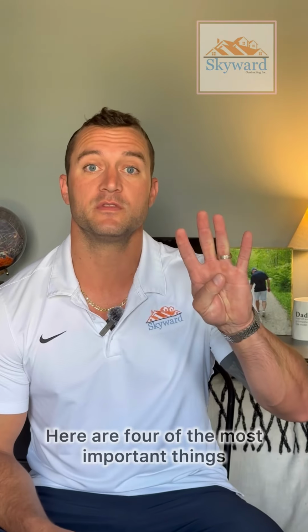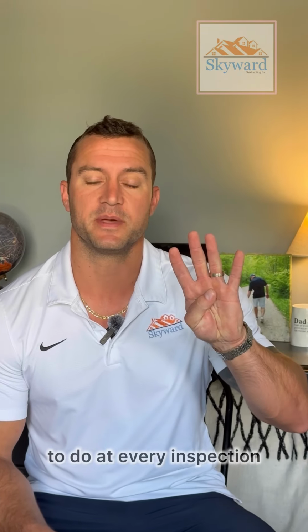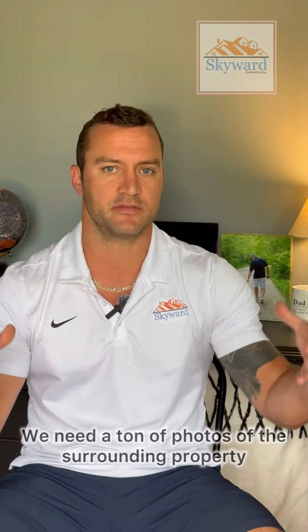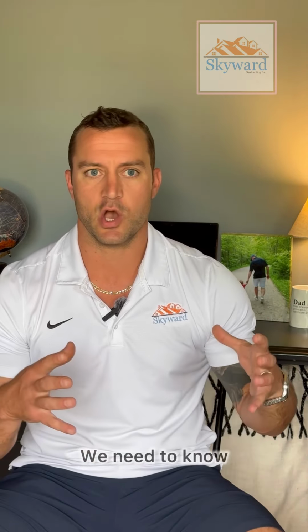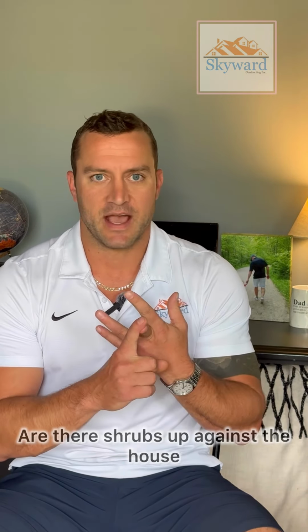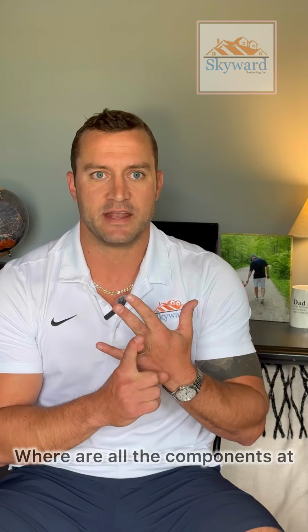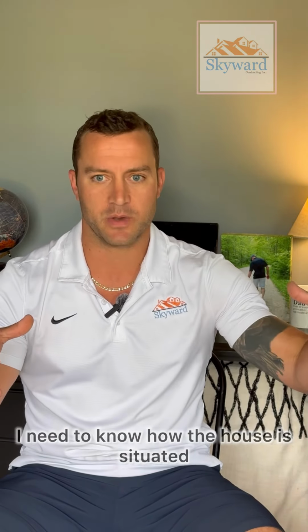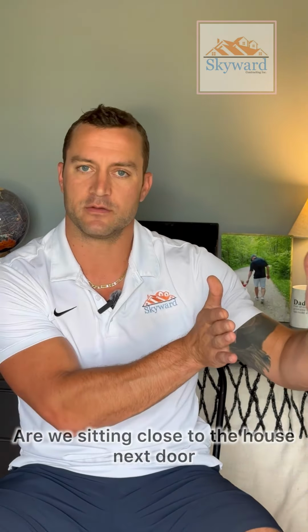Here are 4 of the most important things to do at every inspection. Number 1, overview photos. We need a ton of photos of the surrounding property. We need to know where the driveway is located. Are there shrubs up against the house? Where are all the components at? I need to know how the house is situated. Are we sitting close to the house next door?